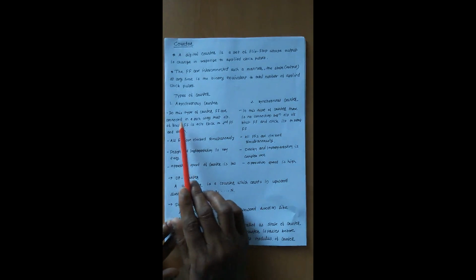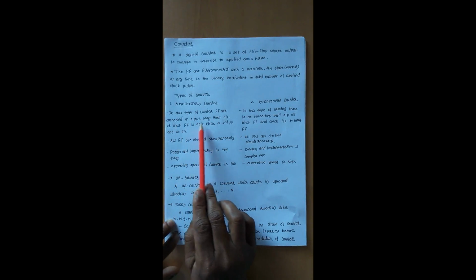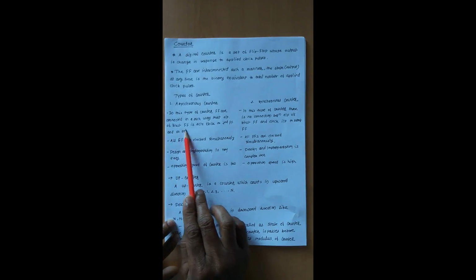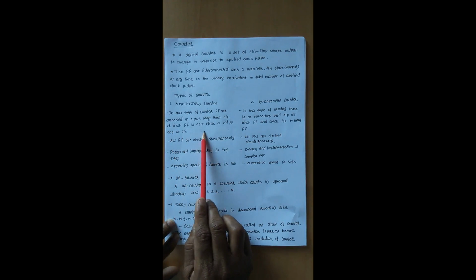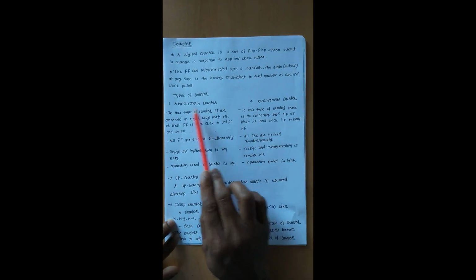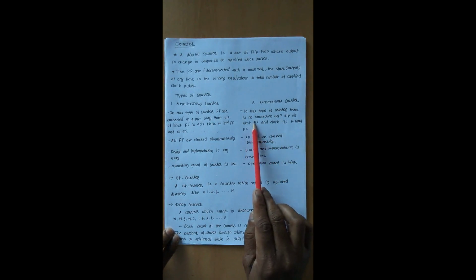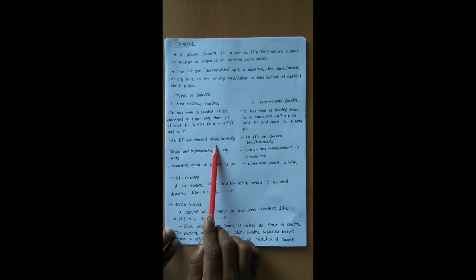In the same fashion, in this type of counter, flip-flops are connected in such a way that the output of the first flip-flop acts as the clock to the second, and the output of the second flip-flop acts as the clock to the third one, and so on. This is called an asynchronous counter. What is a synchronous counter? In this type of counter, there is no connection between the output of the first flip-flop and the clock input to the next flip-flop. The second point of comparison: all flip-flops are clocked simultaneously.